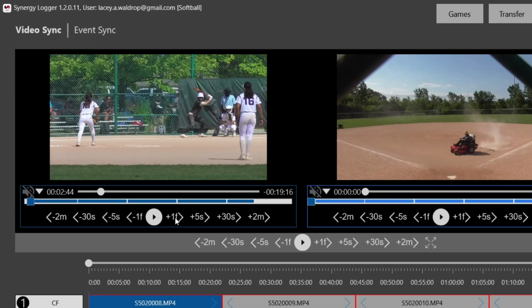So I'm going to use my frame by frame and just keep clicking until she's right at the top of her motion with the glove. Now that's an easy thing for me to see. I can also look for that in the high home setting.